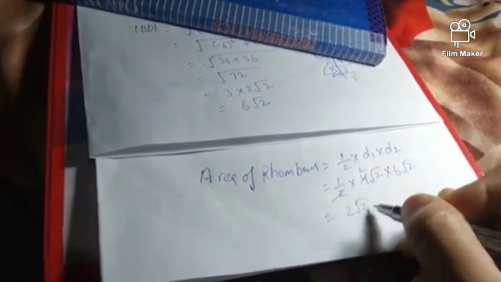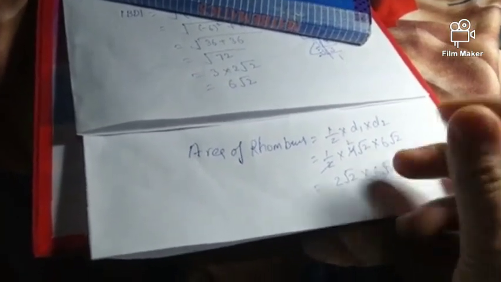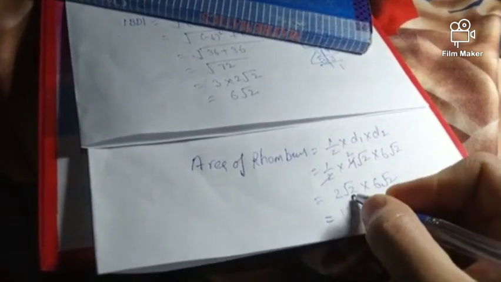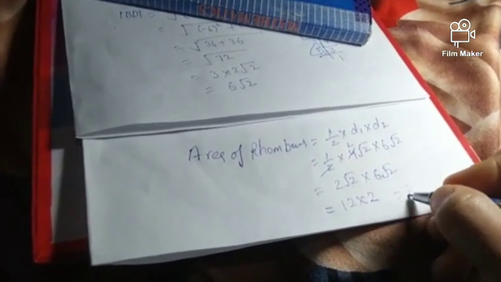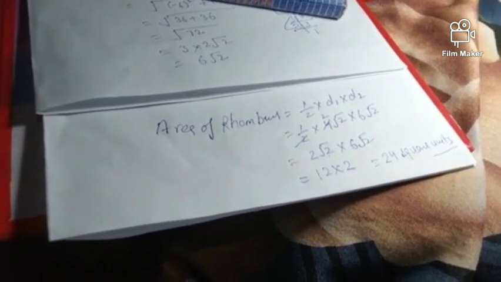Half times 4 root 2 multiply 6 root 2: 2 2s are 4, and 2 root 2 multiply 6 root 2 will become 2 6s are 12. Root 2 multiply root 2 will become 2. This is equals to 24 square units. We always write the area in square units. That's why we have written 24 square units.